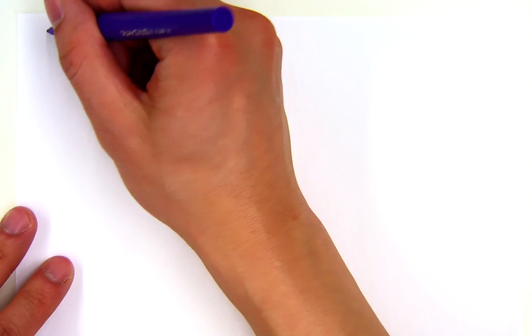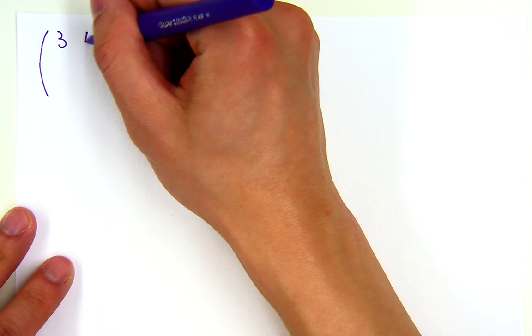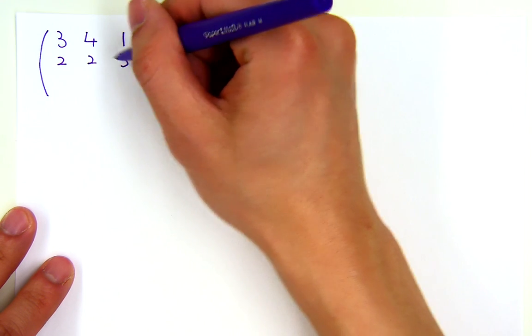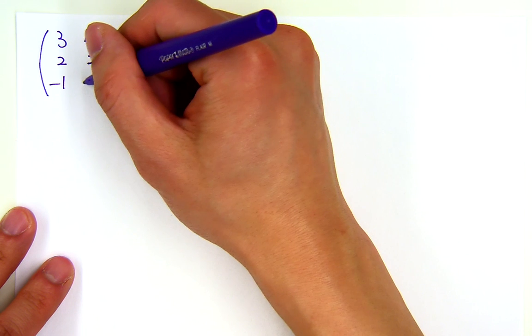Let's try to do another example to make sure that we understand the procedure. Let's say this time we are going to get a 3 by 3 matrix with 3 rows and 3 columns.